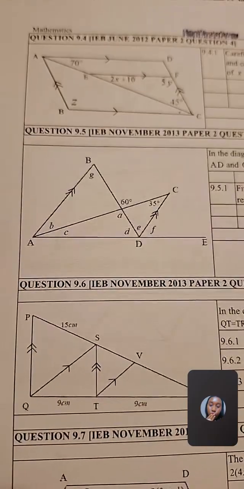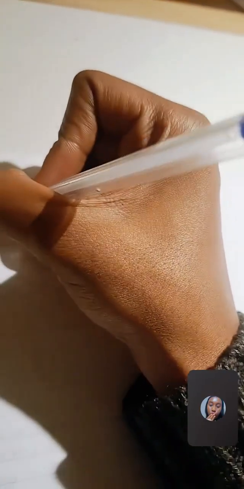A is equal to 60 degrees, guys. We can agree, whenever we get something, we update the diagram, okay? A is equal to 60 degrees. Our reason for saying so: vert op angles equal. That's what our acceptable reason document gives us for vertically opposite angles. For short, we just say vert op angles equal.